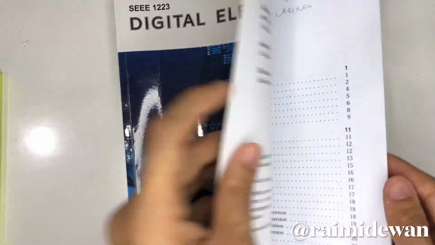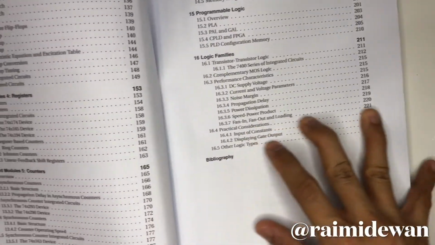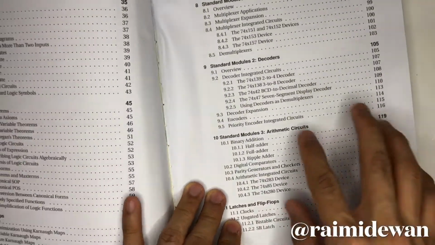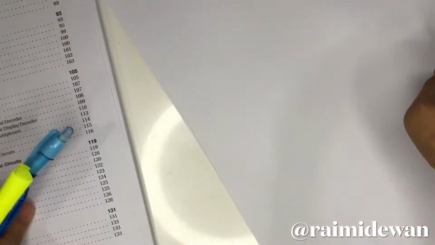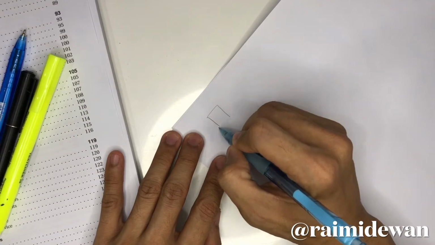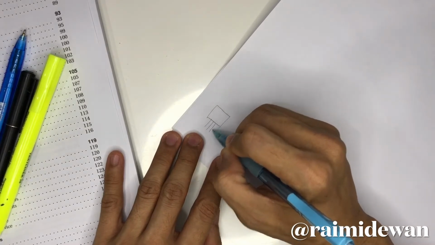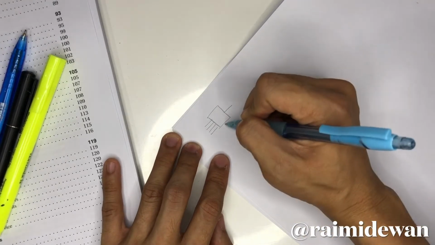Okay, today we're going to continue our lecture on multiplexer. So generally, what is a multiplexer? A multiplexer is where we have several inputs and only one output, and we have a selector.